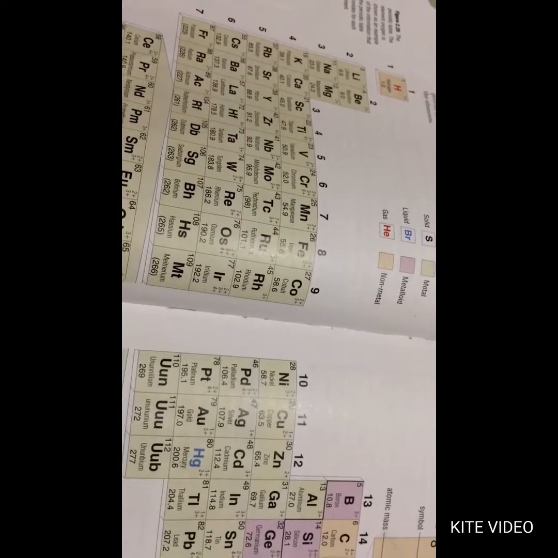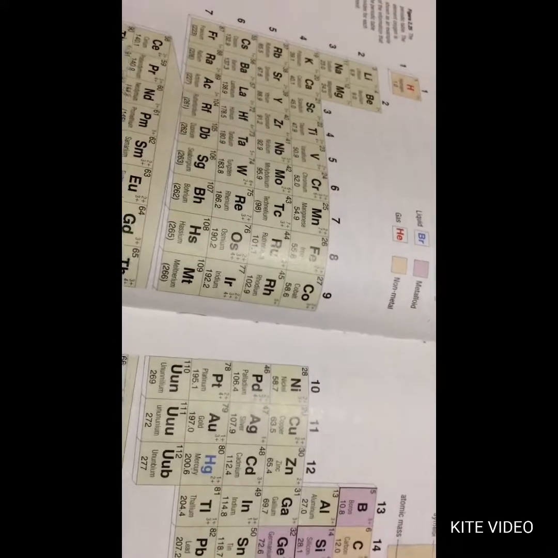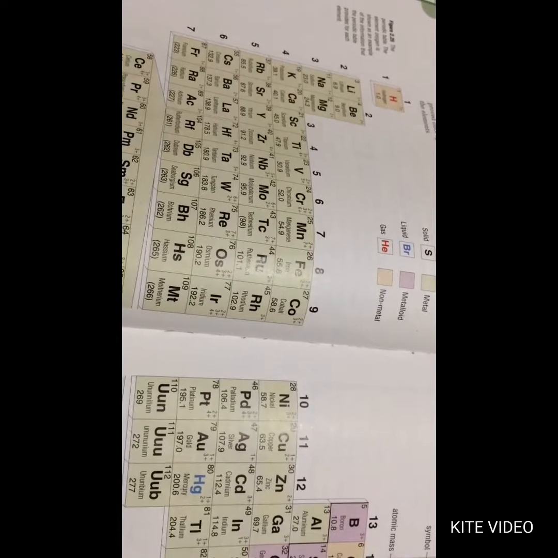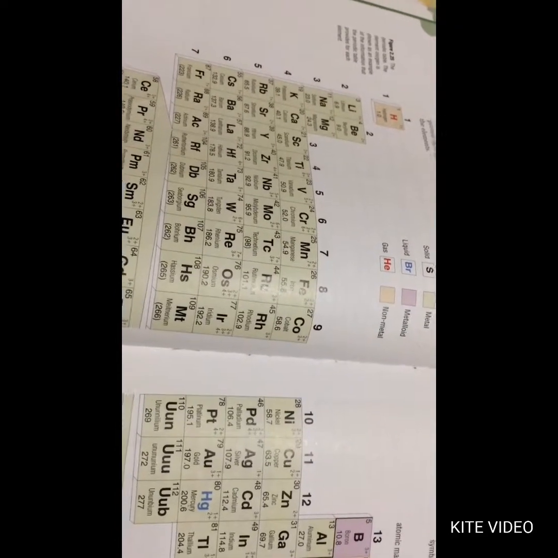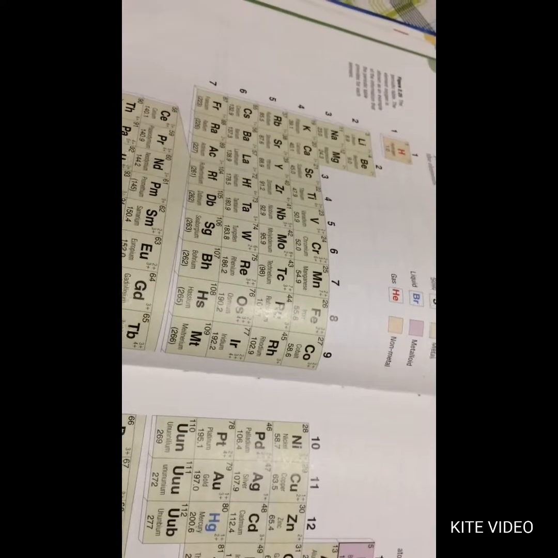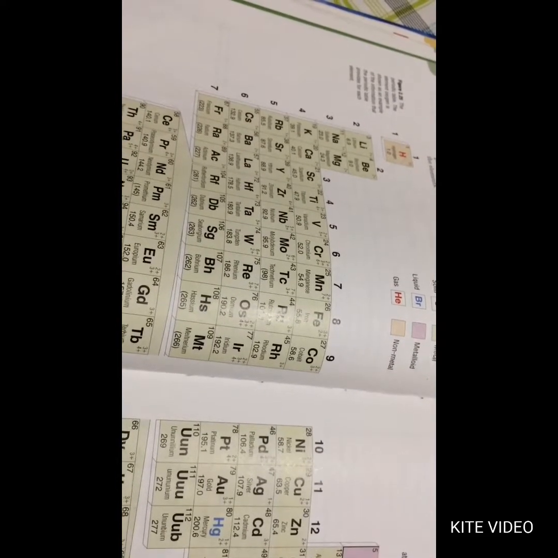Also, Mendeleev, the one who discovered 63 elements, made an early periodic table that was useful for two reasons. They were to discover the patterns of properties of elements, and he used it to predict unknown or non-discovered elements.